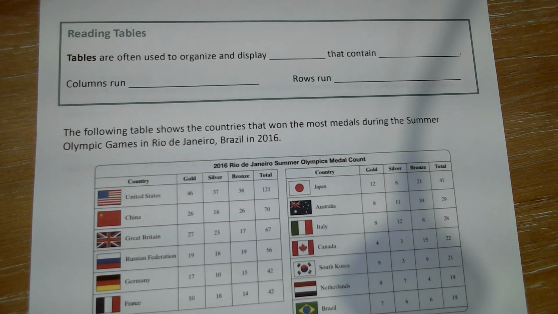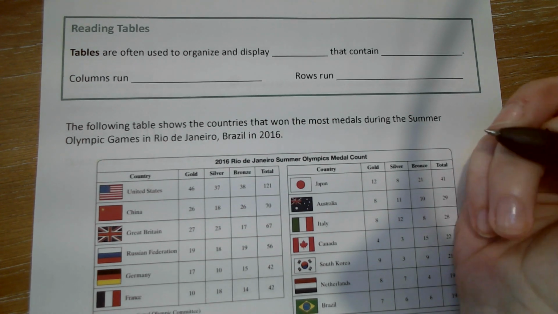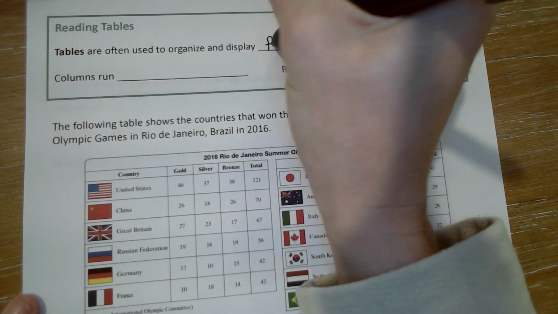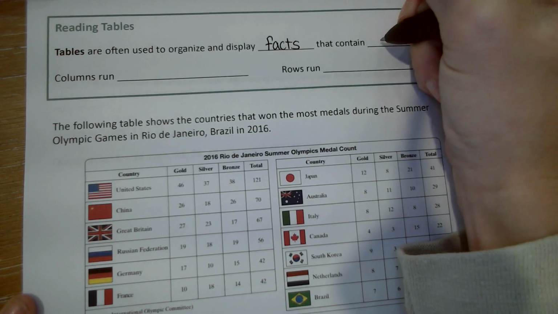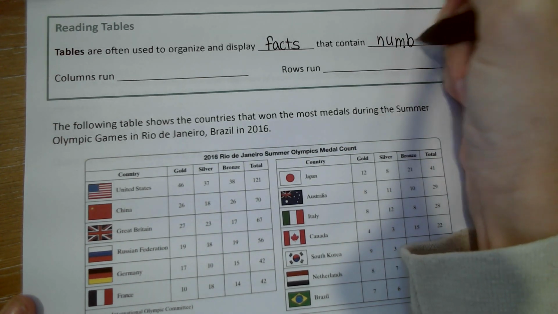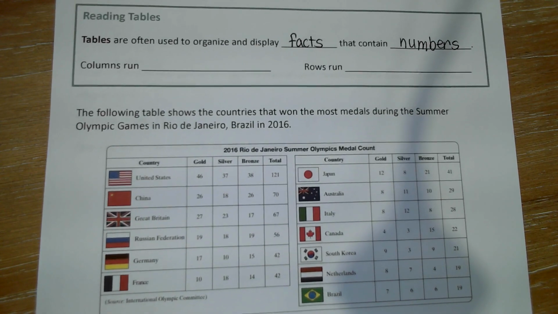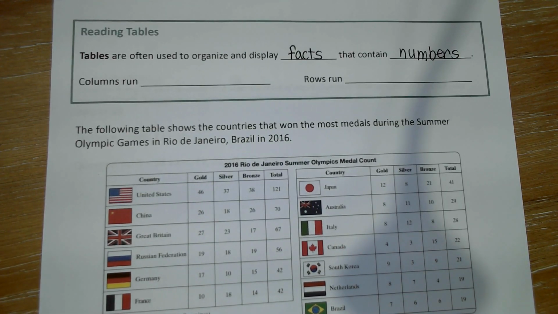Now, reading a table is important because tables are often used to organize and display facts that contain numbers. So you will probably see many tables in your other classes as well. English, science, even dance if you're studying for a test and need to understand the different positions, you will see tables everywhere, and they are used to represent facts that contain numbers.